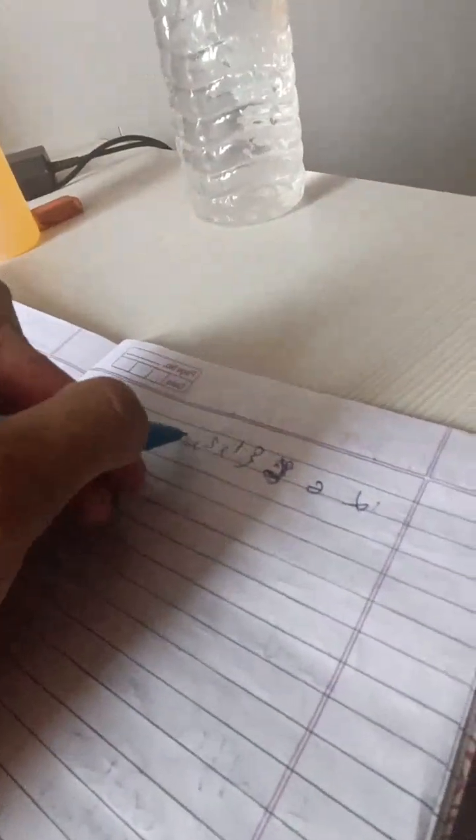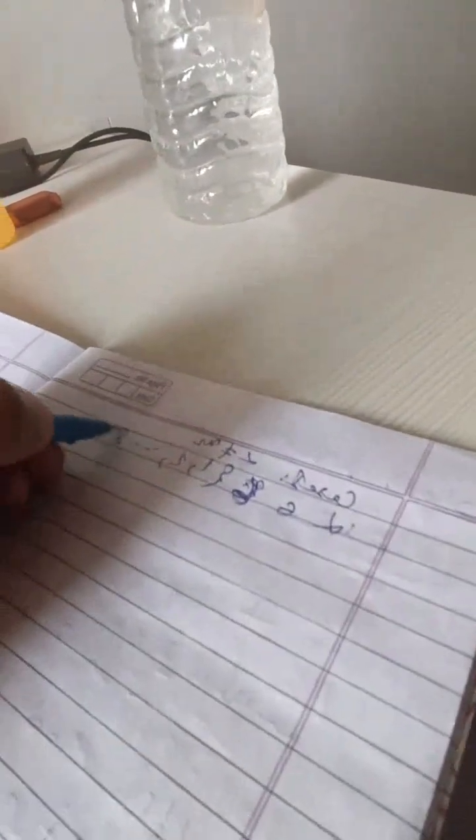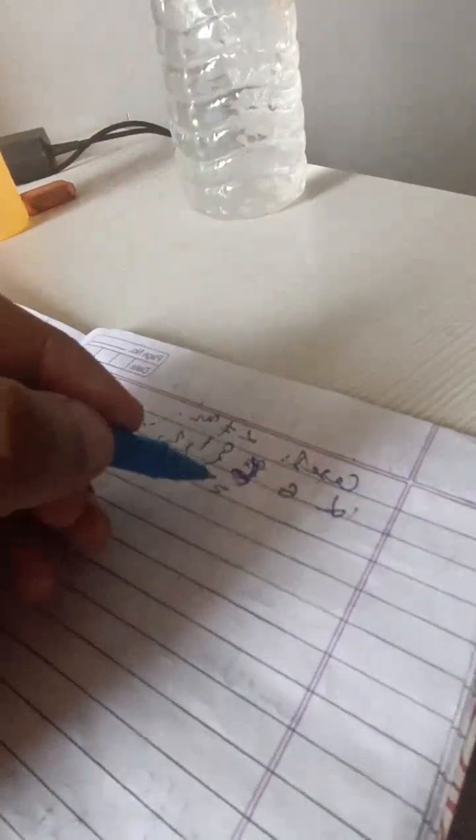So case 1 when alpha is not x2, 1 to 8 minus x1 x2, which is 6 elements.